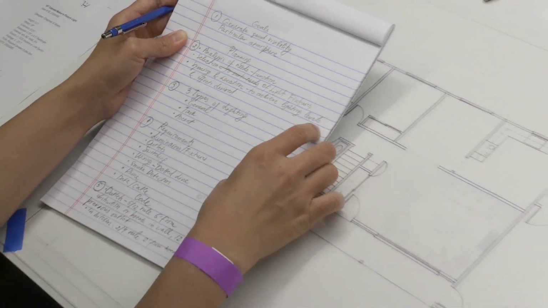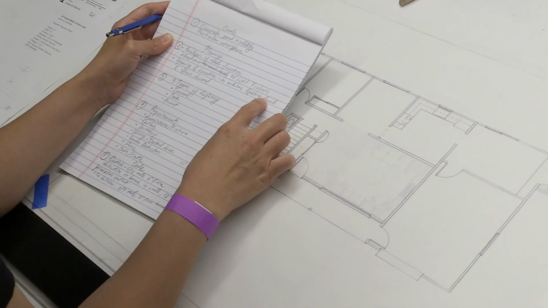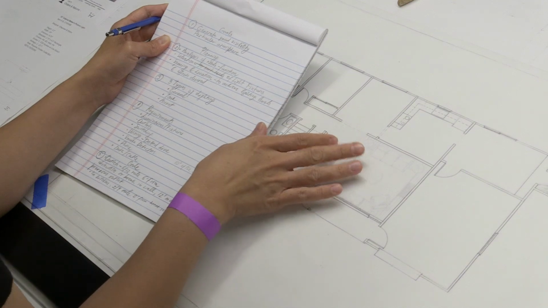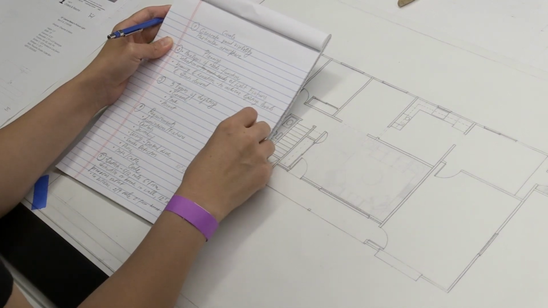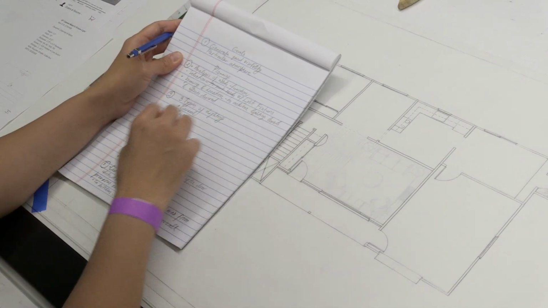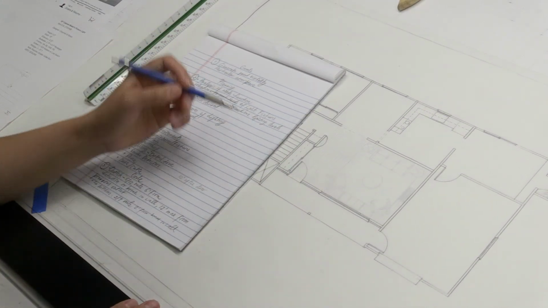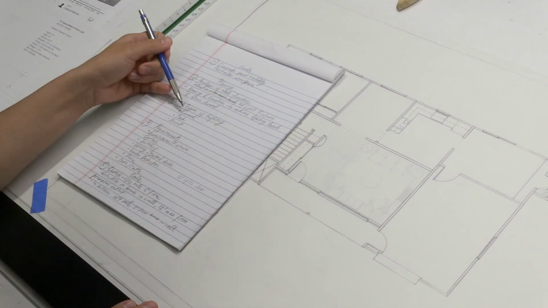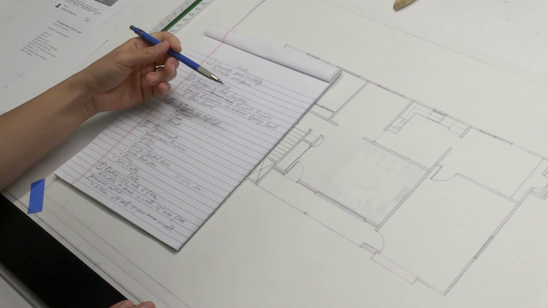And then selection of light fixtures. You need to find your lighting fixtures according to the style you're trying to create. And then the spacing and location to achieve the lighting levels and effects desired. Also, we have to think about three types of lighting: general, task, and accent.